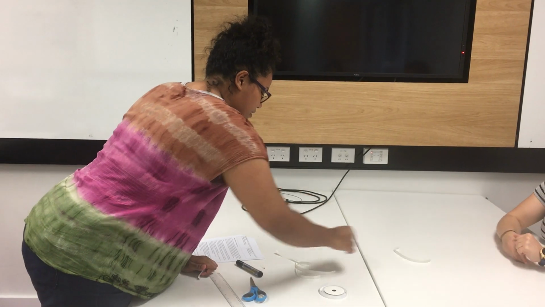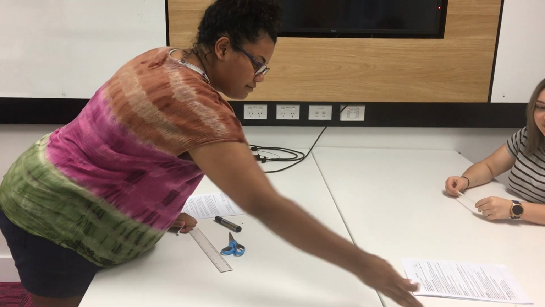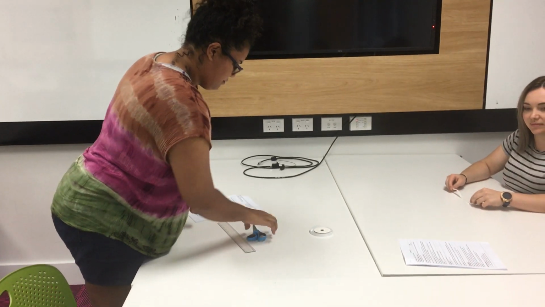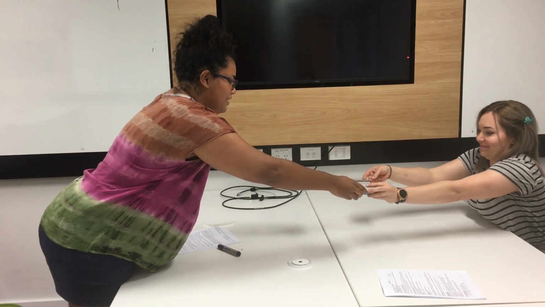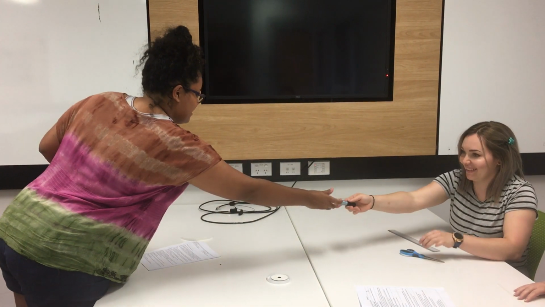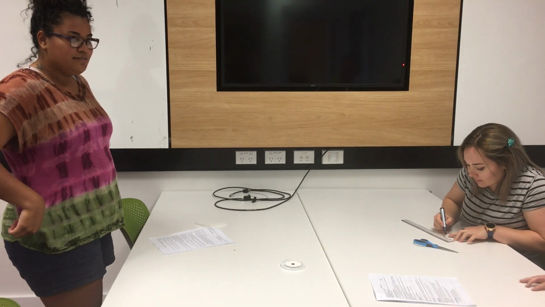Everyone will get a piece of ribbon, and you will have to share the ruler. Sorry, I only bought one set. So we're going to keep cutting 2 centimeter pieces out of the 20 centimeter ribbon, and we're going to see how many we can get.